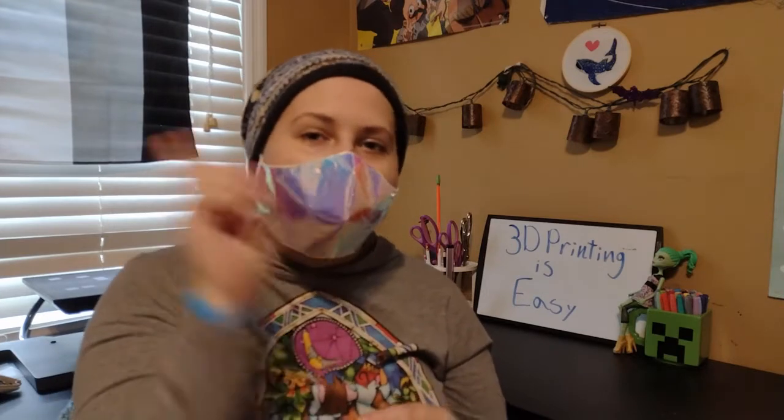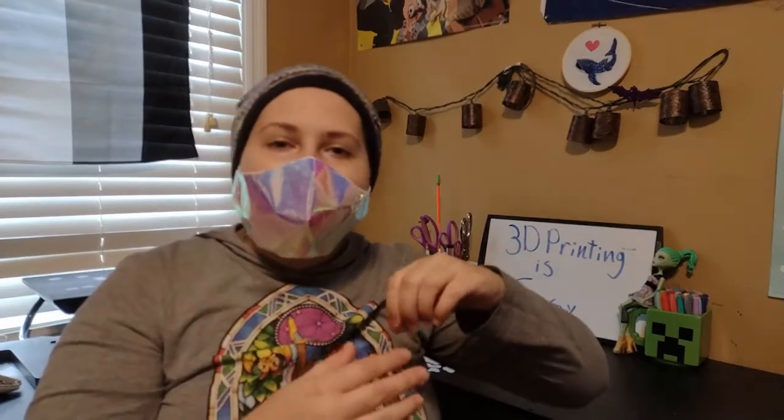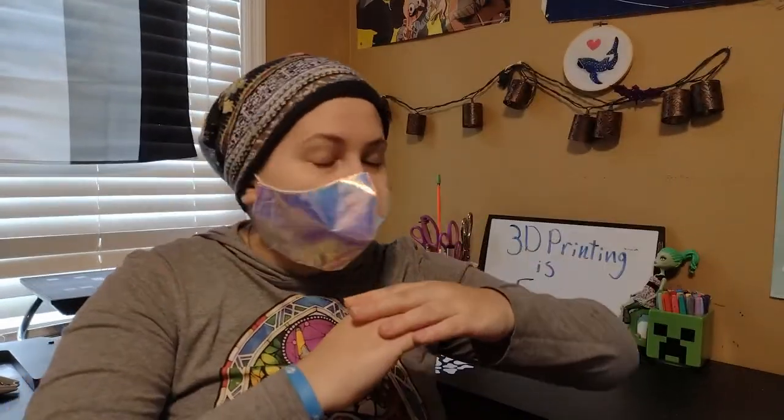There are two different types of printers. There are filament printers, which use plastic that is heated up and then cools as it goes around. Or you have resin printers, which use a UV resin and layer it up slice by slice. So filament slicer goes on the top, resin slicer goes on the bottom, and that's important to know.